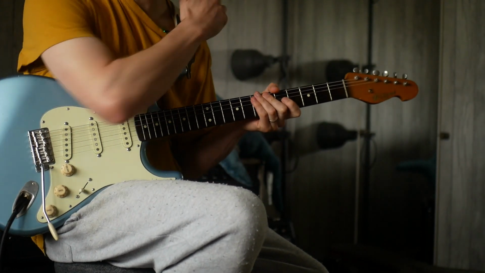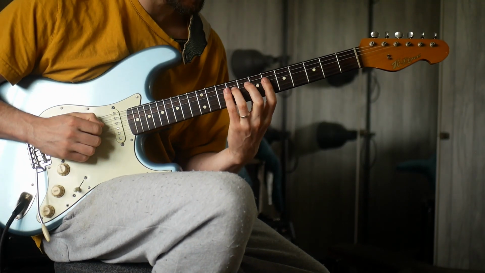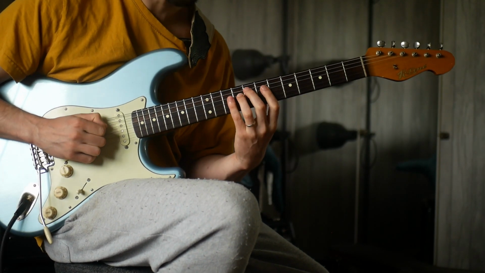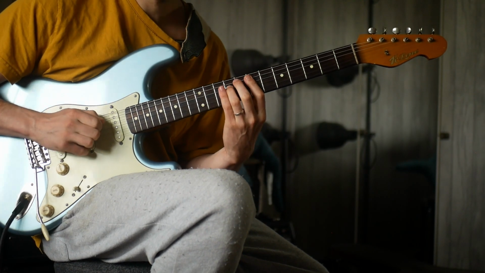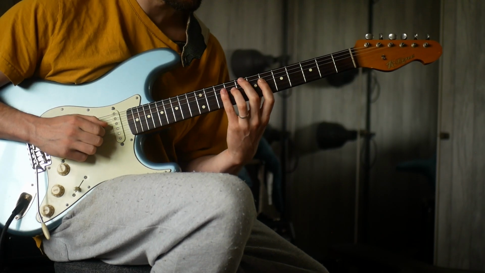Got a really kind of interesting sound to me. So this is a new thing for me that I'm exploring, but we're kind of attacking with our either middle or ring finger, then pinky, and then the string above.